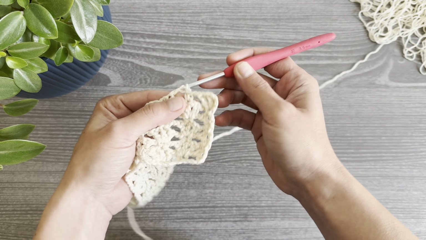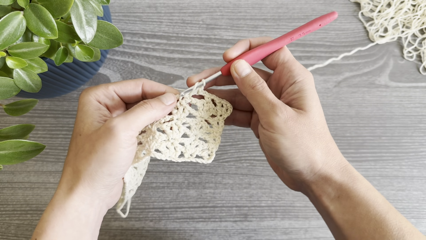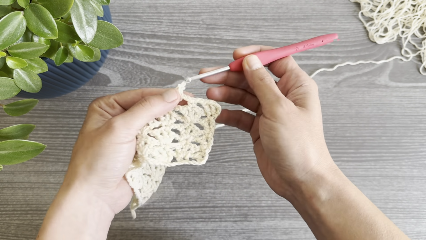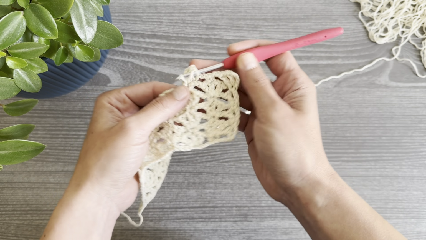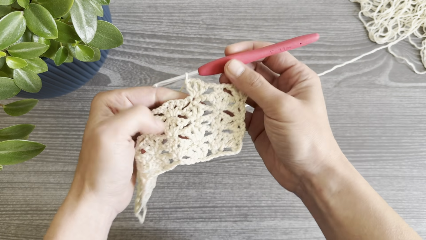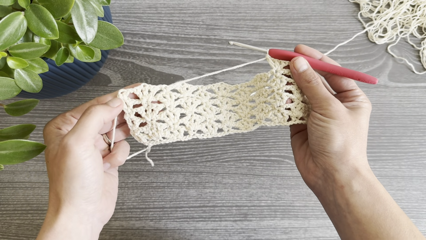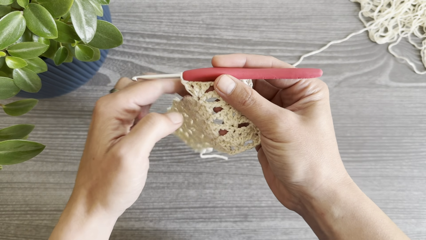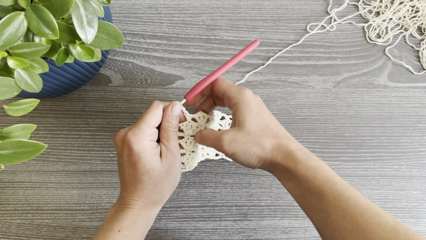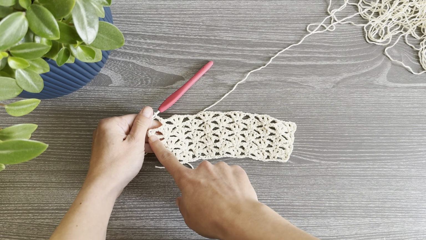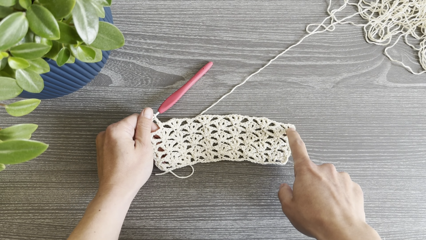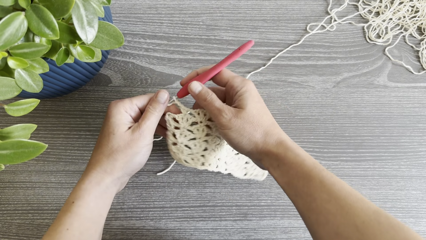So now I will simply go and work the row as it is. And we will see right away how to finish this row, because what is important to know is that we need to have a symmetry between the beginning of the row and the end of the row. So we will need to finish this row with the same pattern.